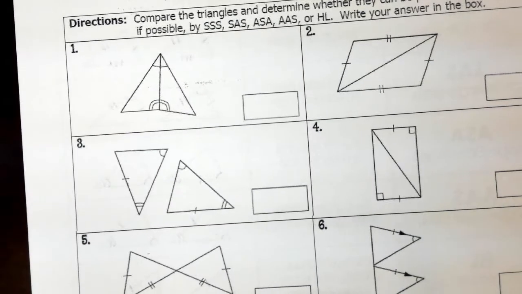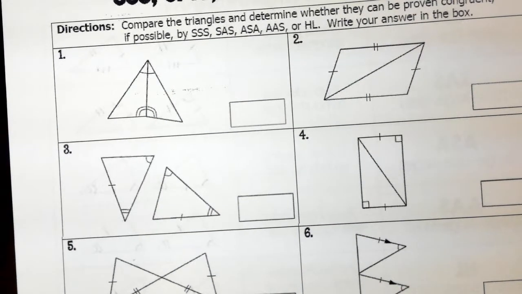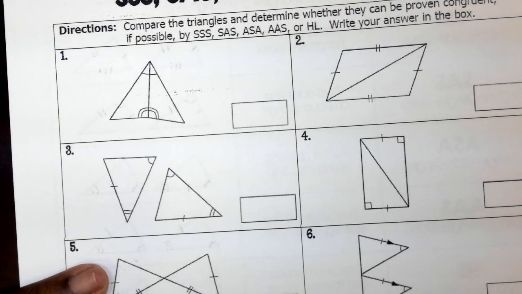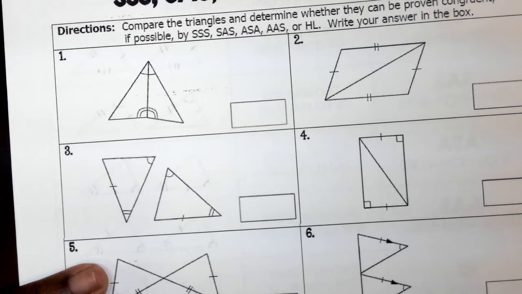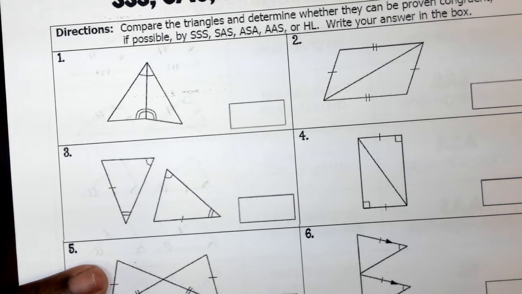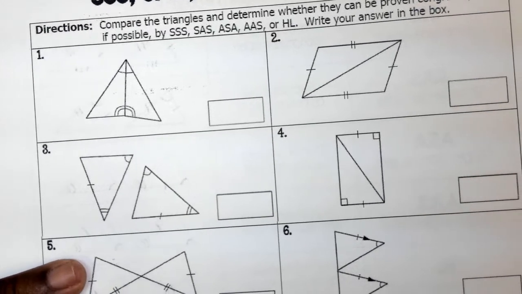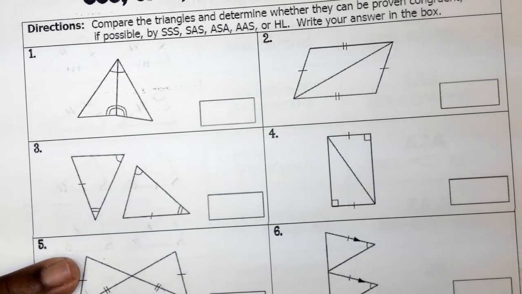On the back, I'm going to start you out, and don't start bouncing around. Compare the triangles and determine whether they can be proven congruent, if possible, by side, angle, side, angle, side, angle, side, or hypotenuse leg. Write your answer in the box.